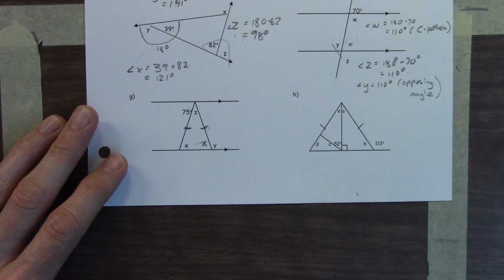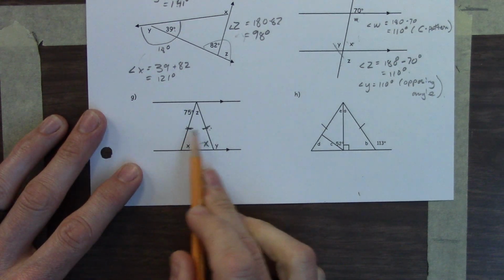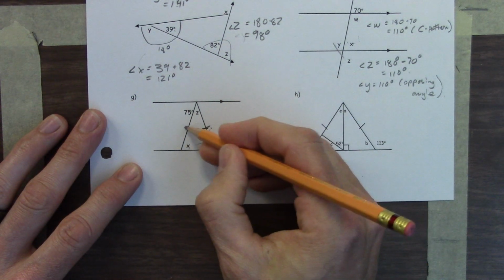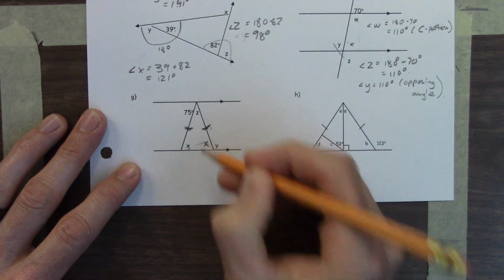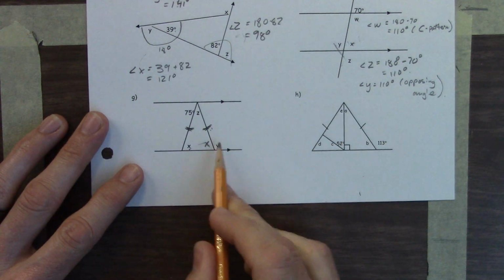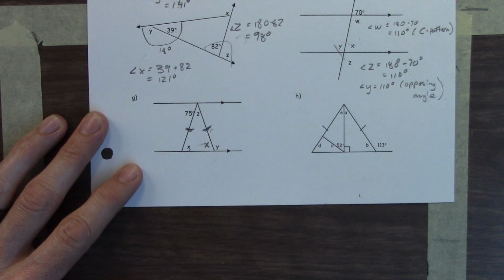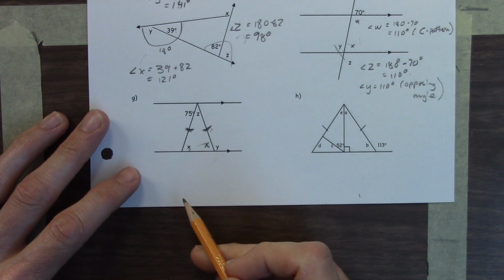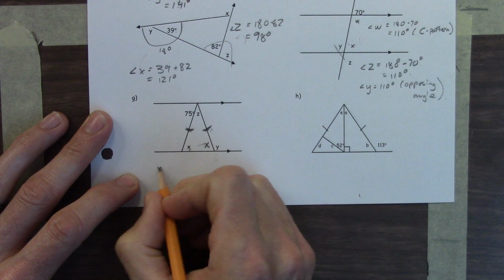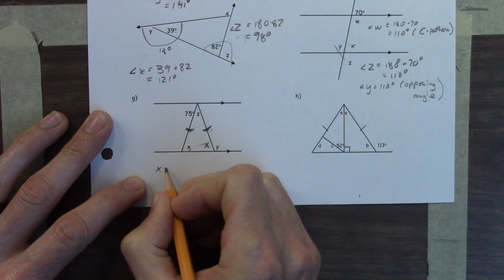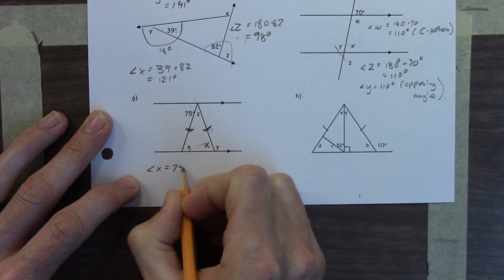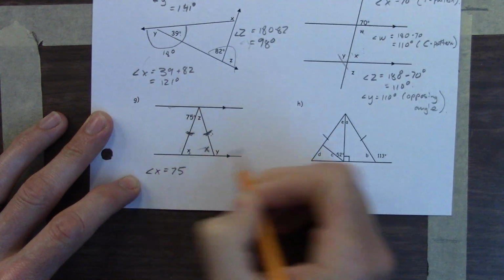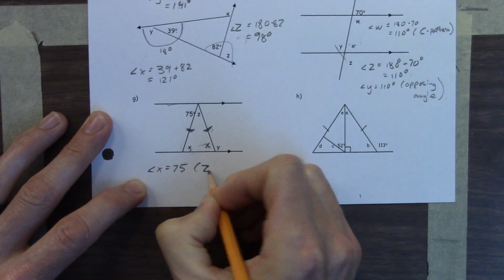Okay? Say it again. If these two sides on an isosceles triangle are the same, these two angles are the same. That's a rule. So that's X and the X. Adrian? Actually, it's 75. X is going to be equal to 75? Yes. And this here is a Z pattern, right?